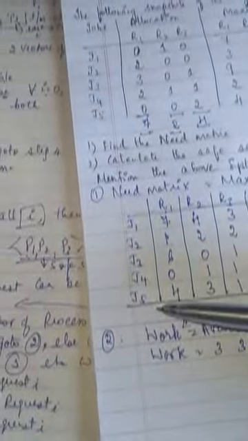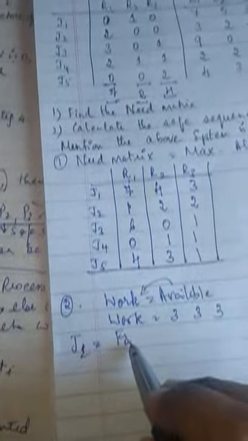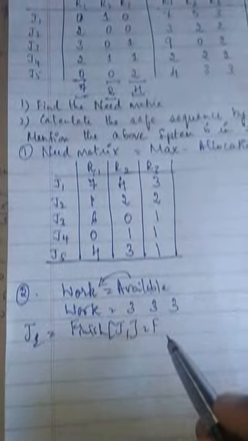Next, you have to check for all the jobs. So you have jobs J1 to J5. What is the checking you have to do? We will start with job J1. For J1, first of all you make finish of J1 as false, because initially we don't know whether it can be executed or not.